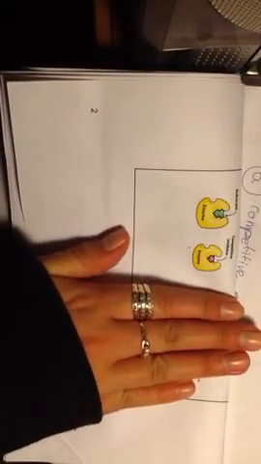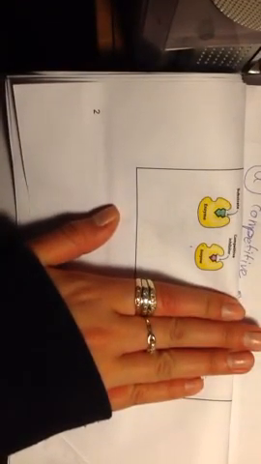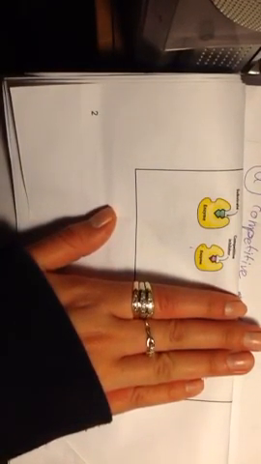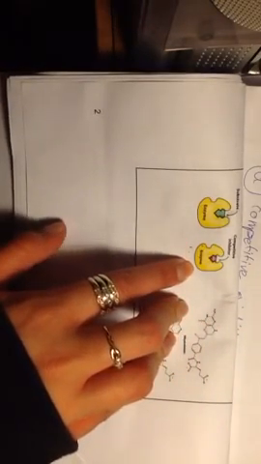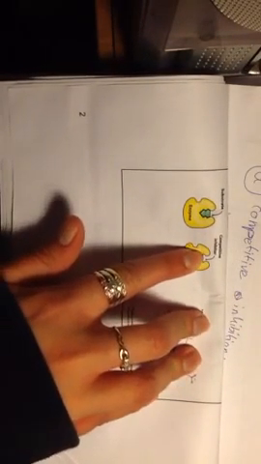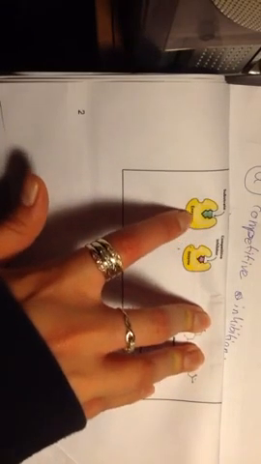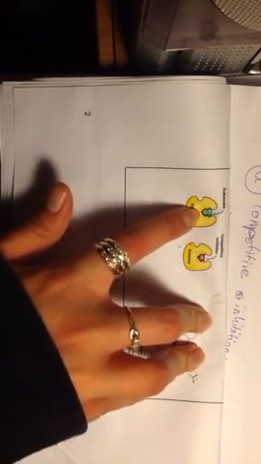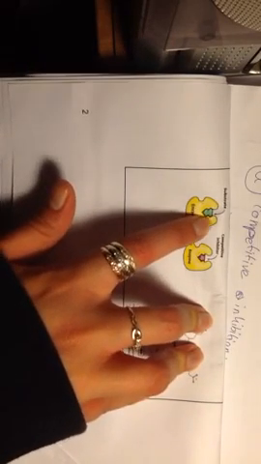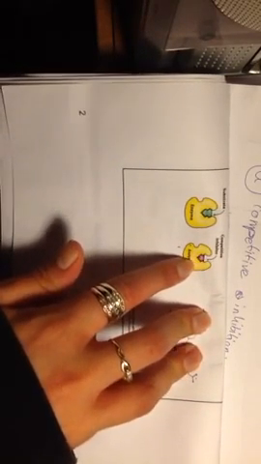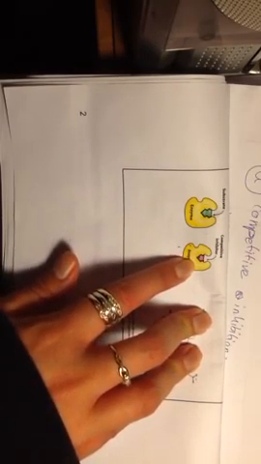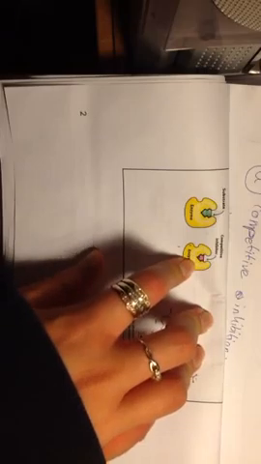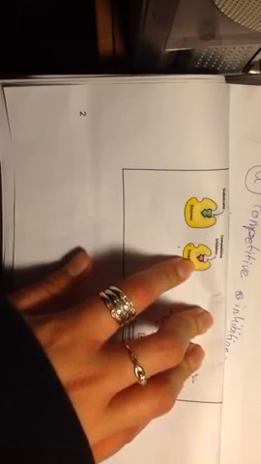So if we talk about a competitive inhibition, it looks like this. We can see that this is the inhibitor, and it looks very similar to the substrate. They are both in the active site of the enzyme, and like the name, competitive inhibition, it means that they compete with each other. Who will go to the enzyme?